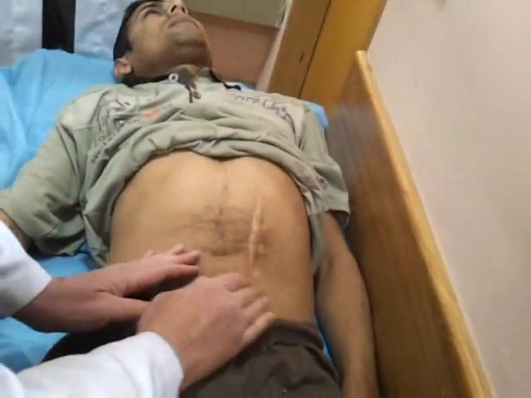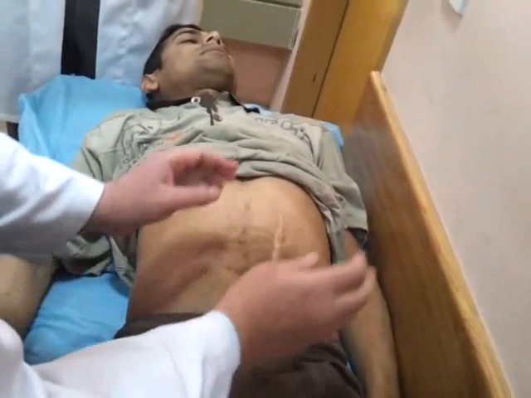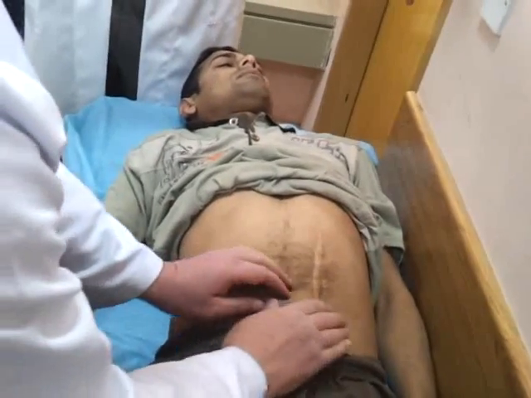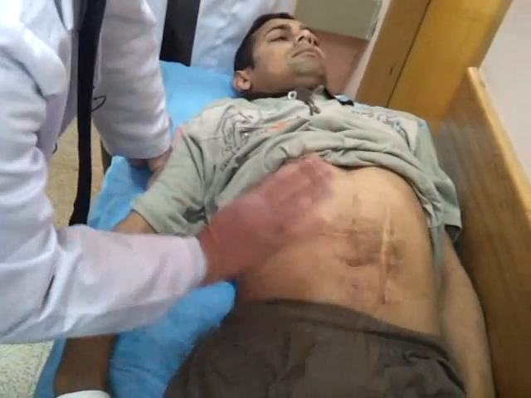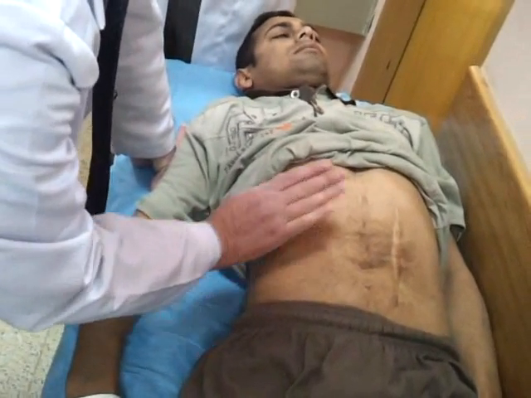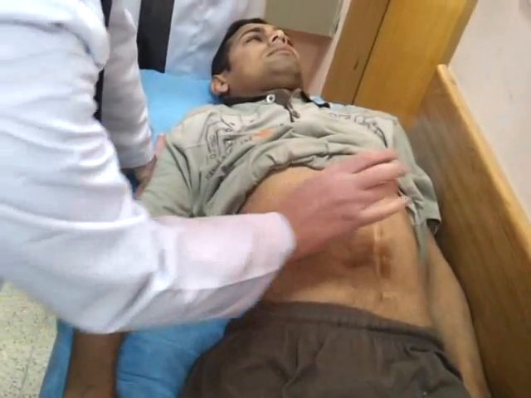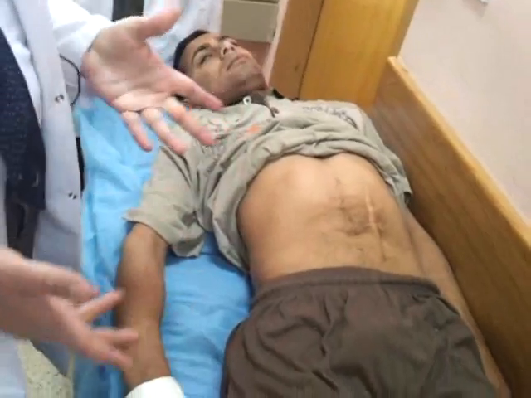The ovary is on both sides, left and right. All these organs, the ovaries, the bladder, the uterus, we cannot go below them. While the organs in the upper part of the abdomen, the liver, the gallbladder, the spleen, we cannot go above them.